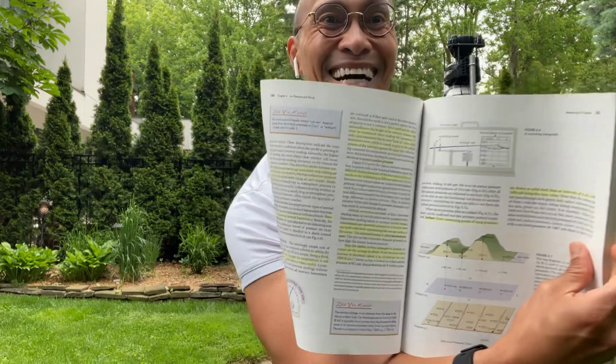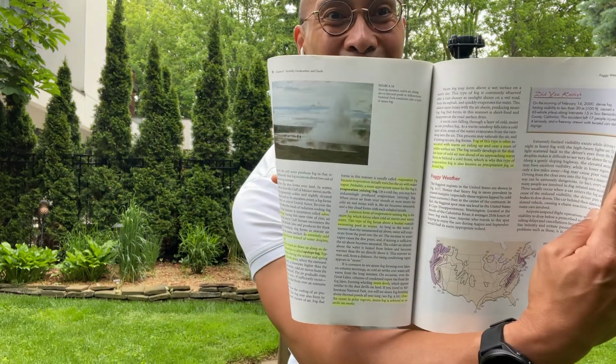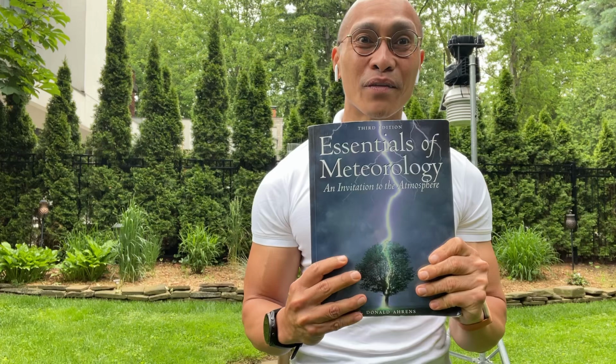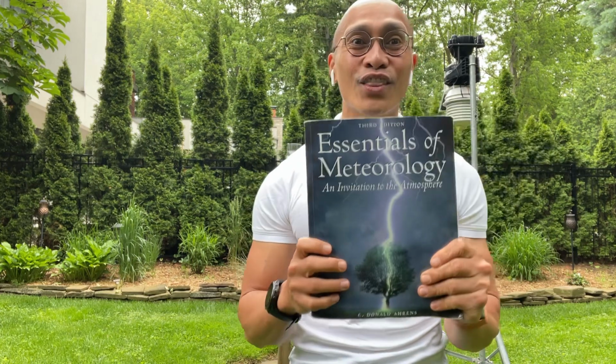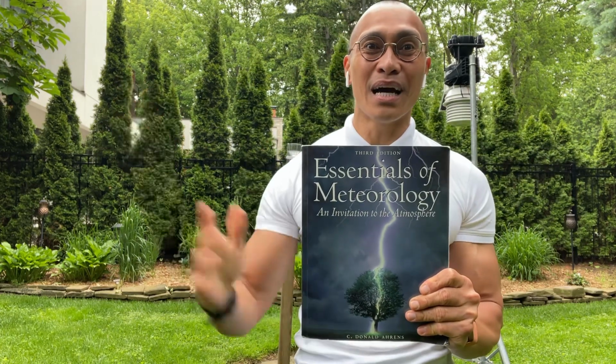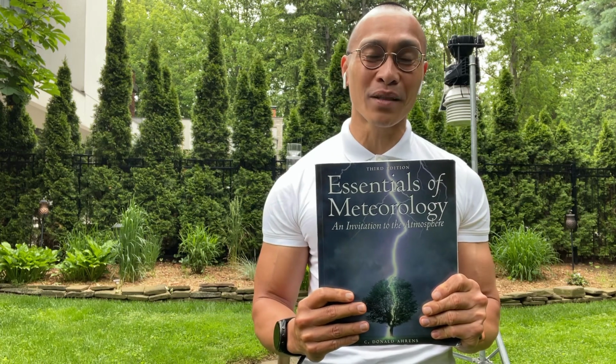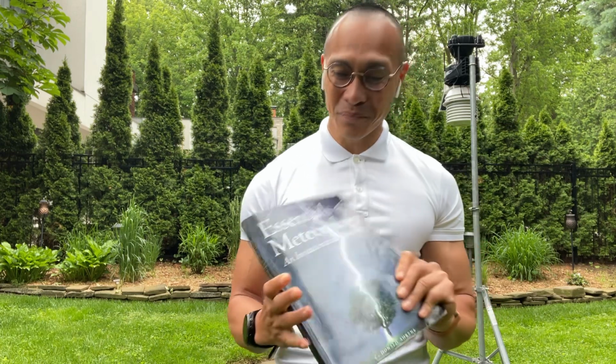And of course, the book is highlighted throughout. Seems like every section here is very insightful for me. So you can see everything is highlighted, and it's a book that I will keep forever, even though it's the 3rd edition. There's probably a much newer edition by this time. It's a go-to book for me if I want to go back to the basic science of weather.